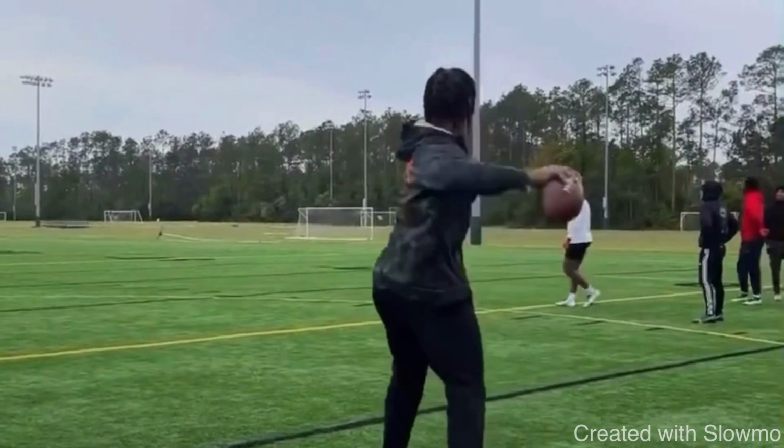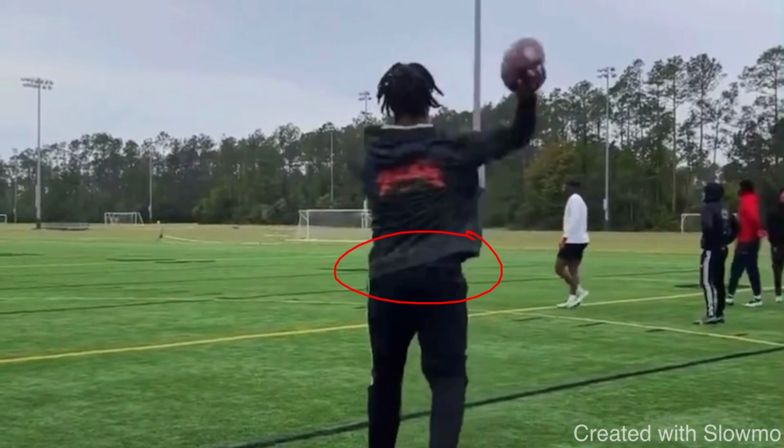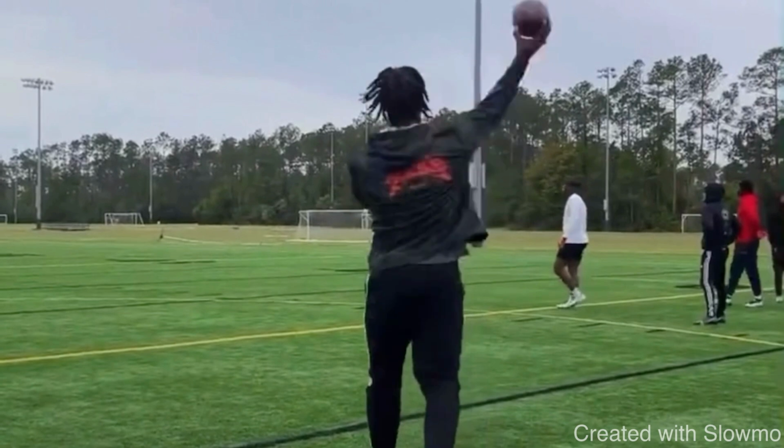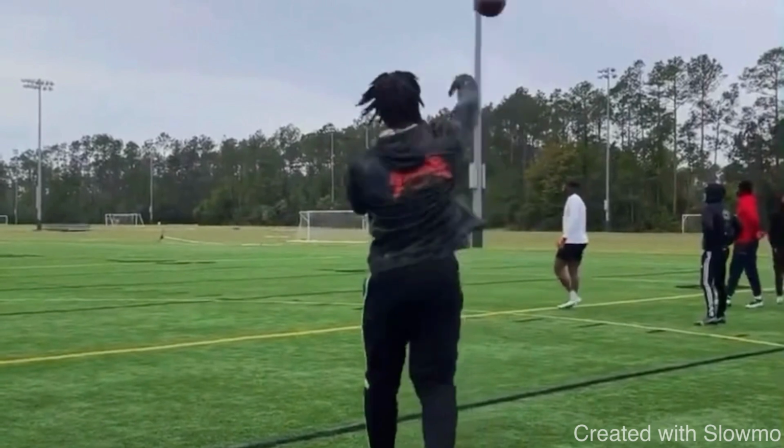So you see how he strides? But look where his weight is. His weight stays back. And look where his hands go. His hands stay back. So now, the second part of the throw is that hip snap. So he strides, hips go through, and you see how the hip goes through before the shoulders do? And look at his release point. His release point is inside of his frame, fellas.